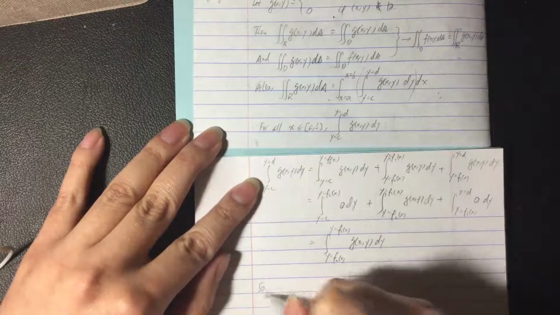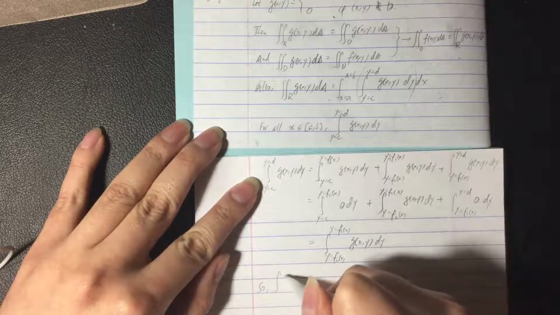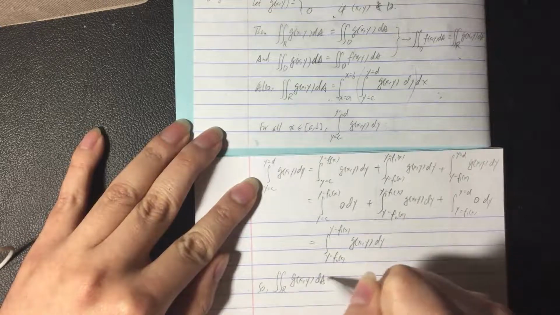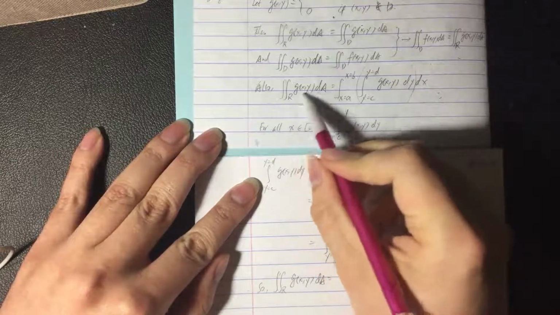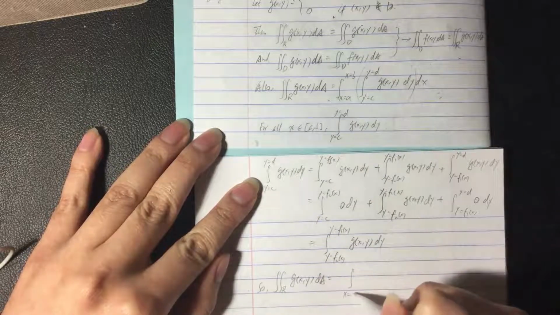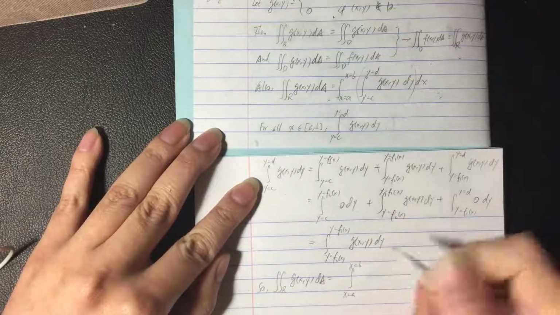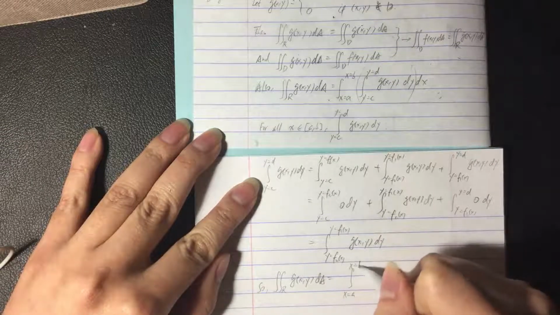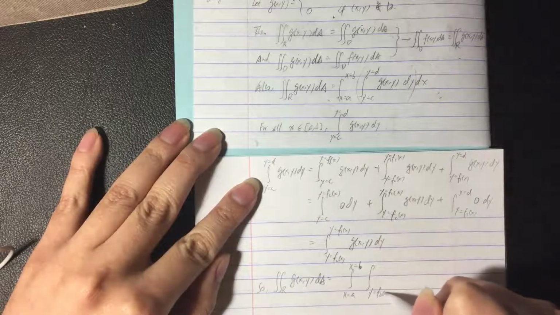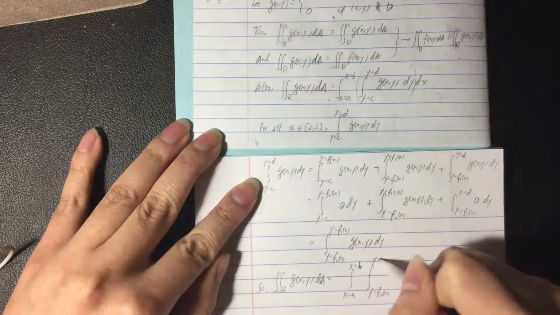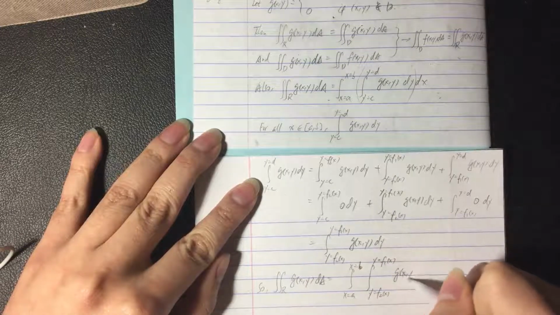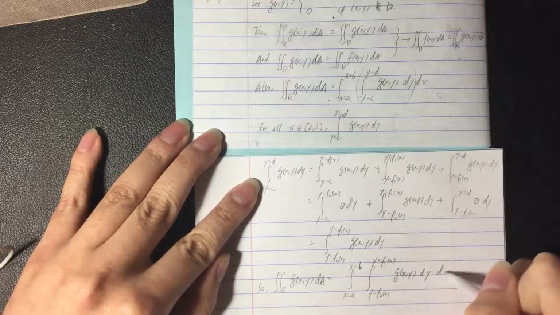So the double integral of g(x,y) over region R is this double integral, x from a to b, y from f2 of x to f1 of x, g(x,y) dy dx.